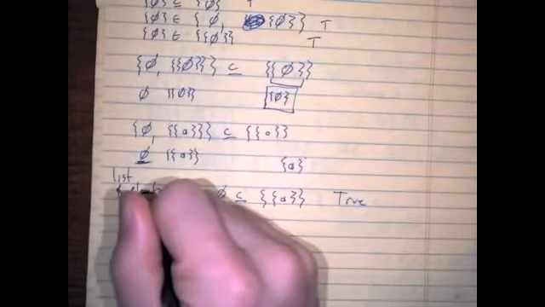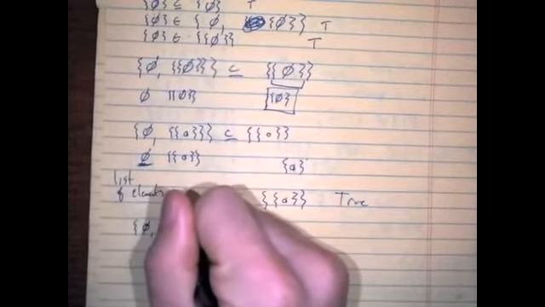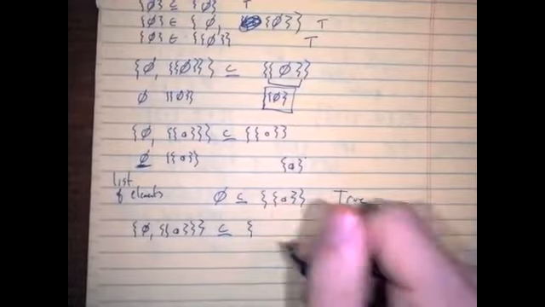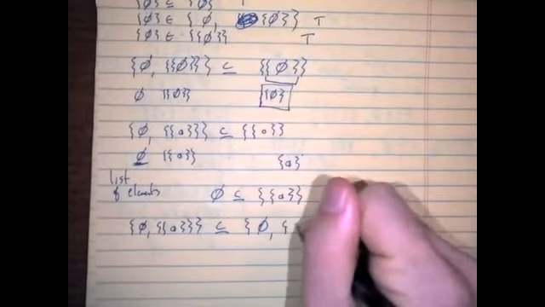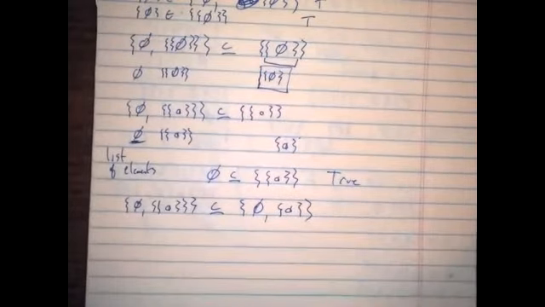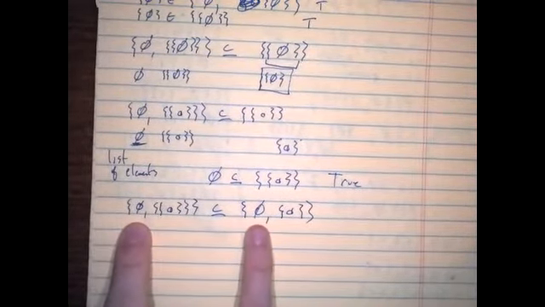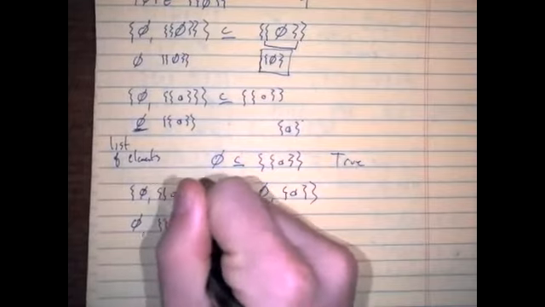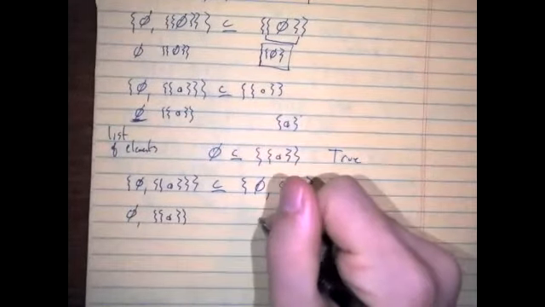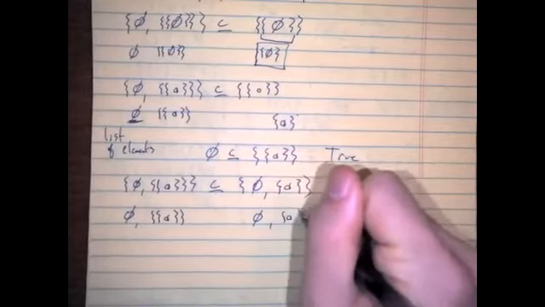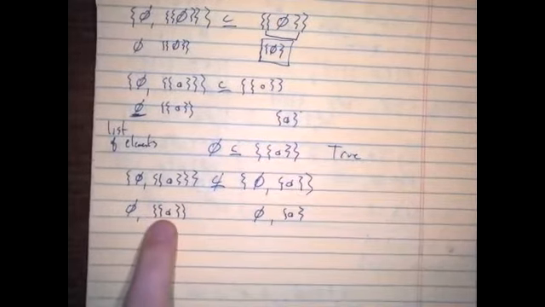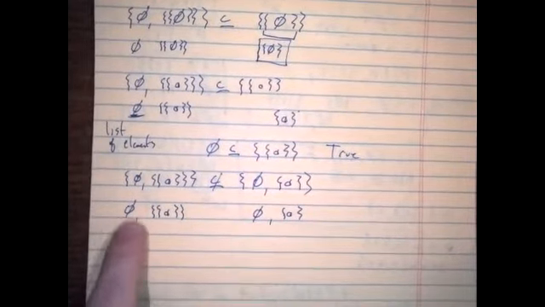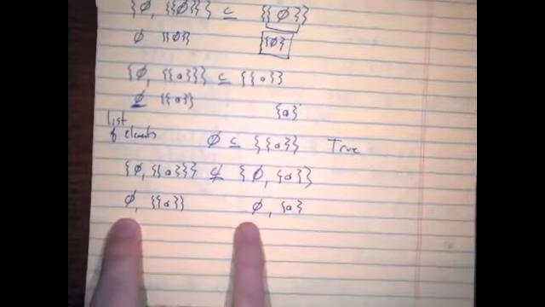Here's a way to partially repair this. The empty set, the set containing A. I could ask, is this a subset of the set containing the empty set and the set A? Now the empty set is listed as an element in both. So here my list of elements is the empty set and the set containing A. And here my list of elements is the empty set and the set containing A. I still don't have an inclusion because this element isn't in this list. But now I've repaired the fact that the empty set, considered as an element, is in both.